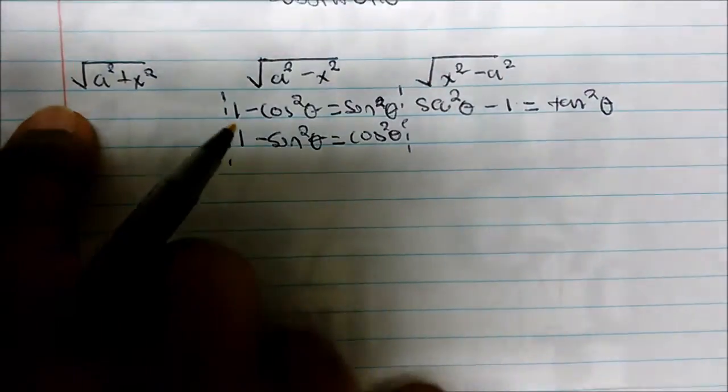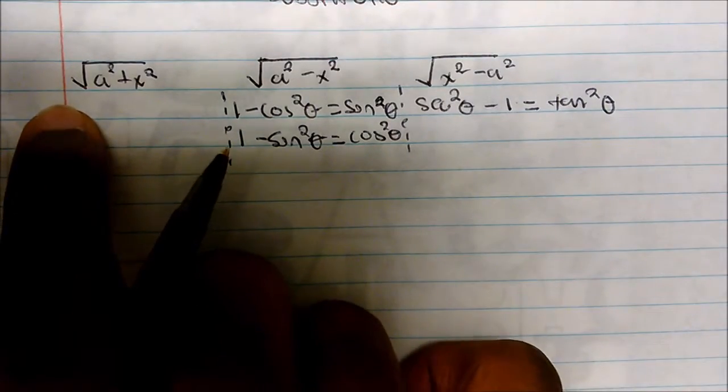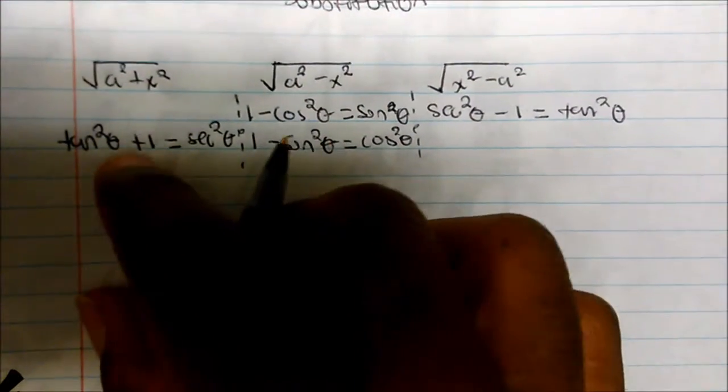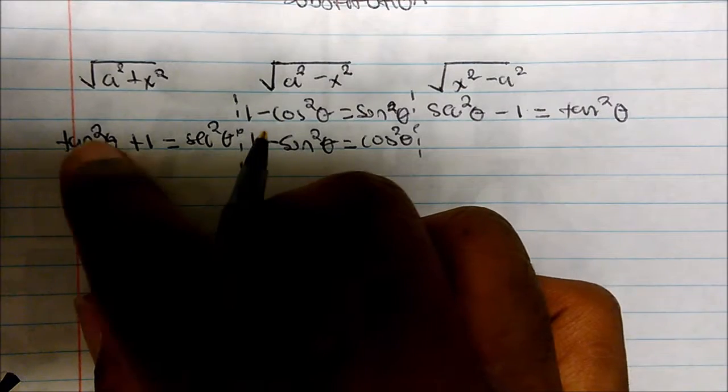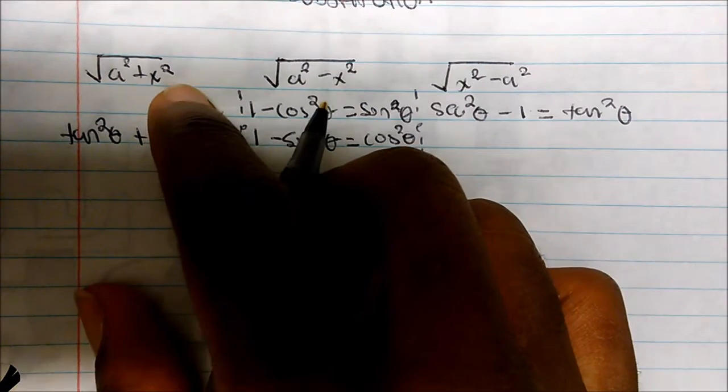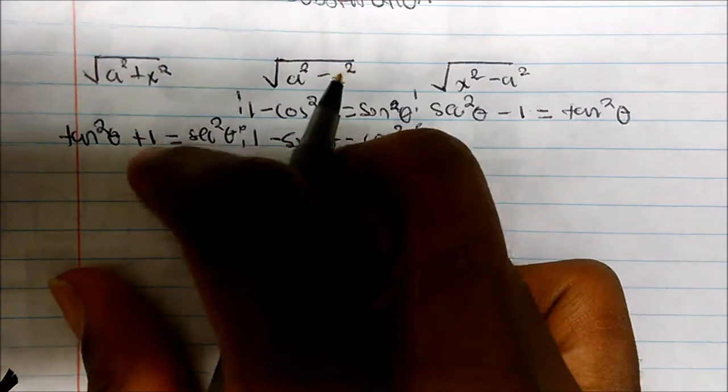Now the identity that maps to this one is tangent. We say tangent squared of theta plus 1, well, that happens to be secant squared of theta. Now notice I wrote it a little bit differently, because my x in this case would be x squared, tangent squared, but again, it doesn't matter.